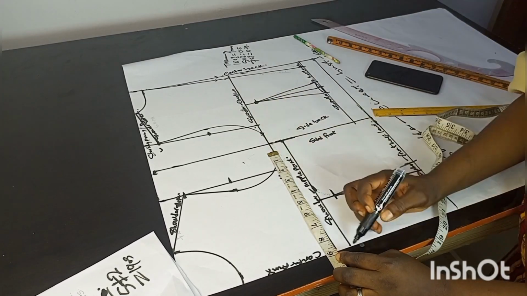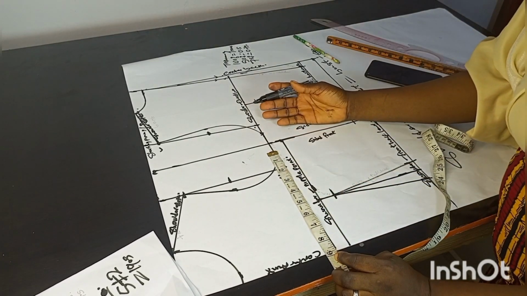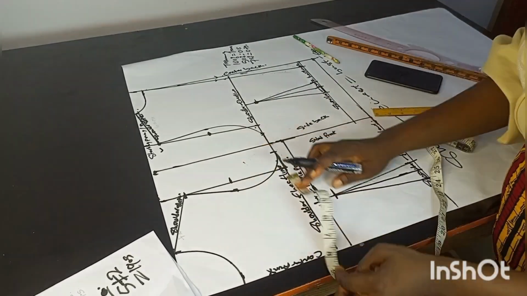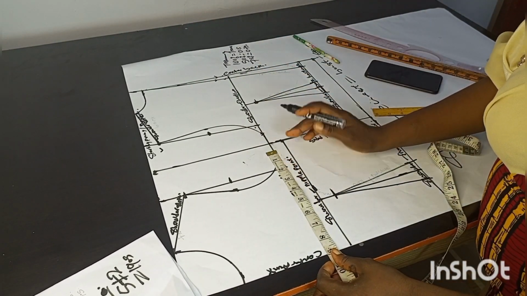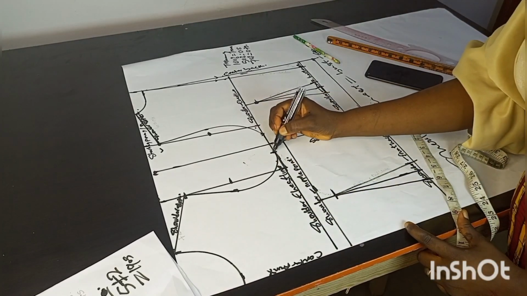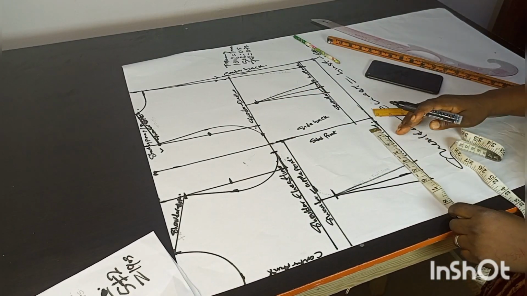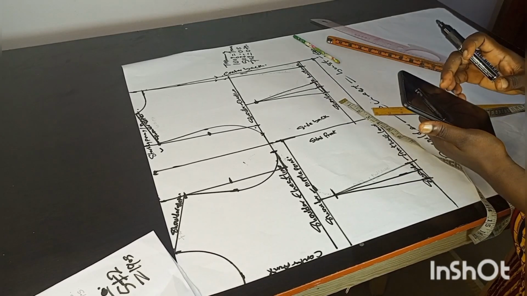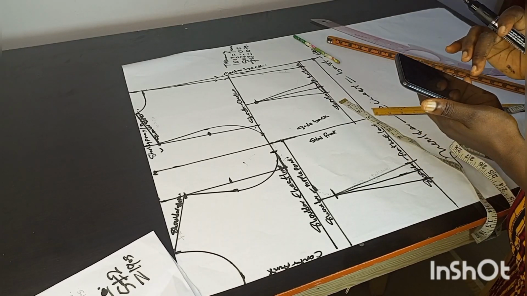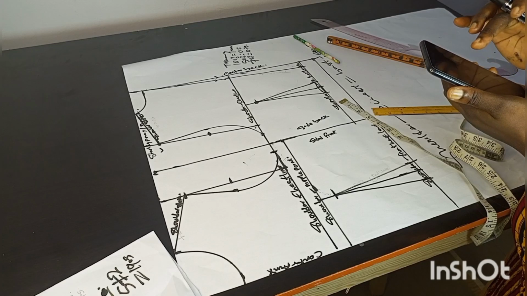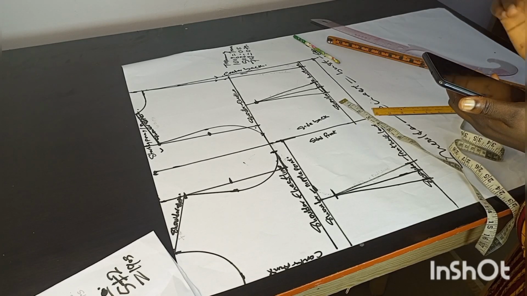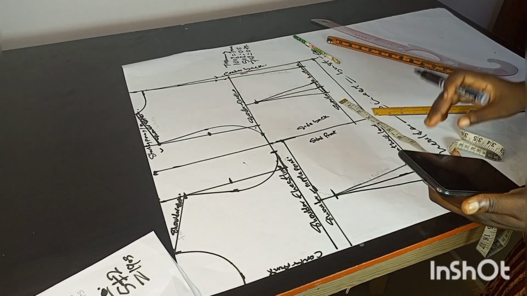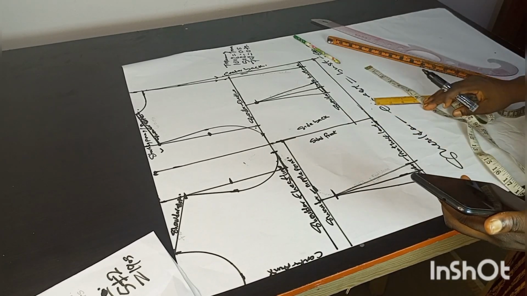Remember, your measurement is starting from your center front to your side. Don't start from your side to your center, from your center to your side. So 8.75, that is it here. And then I'll come to the waist also. What is the waist measurement? The waist measurement is 29. So I'll do 29 divided by 4, which is 7.25.